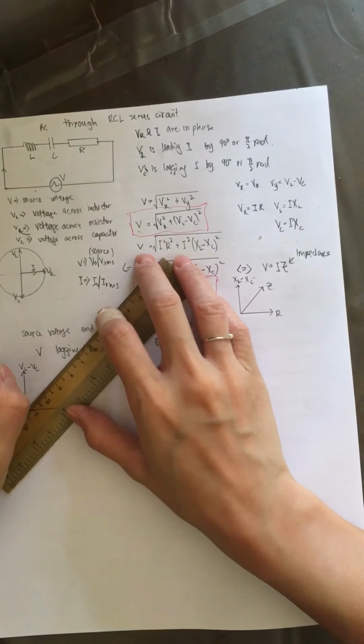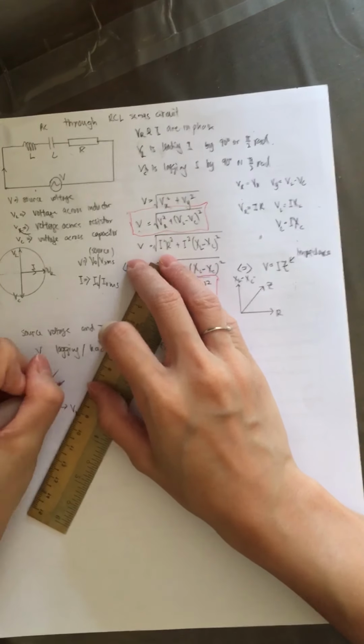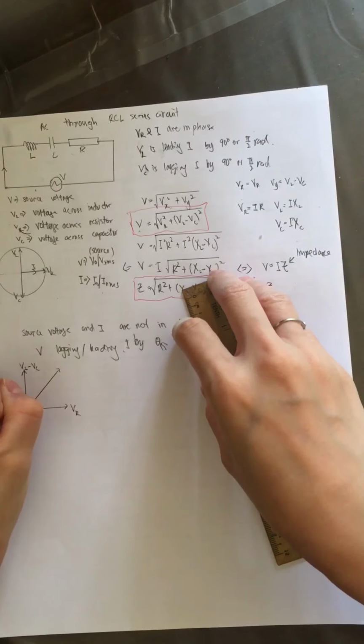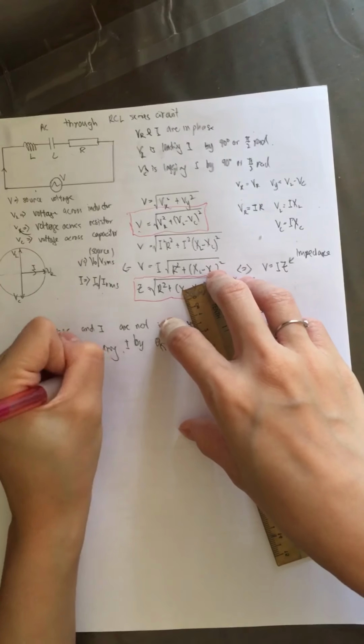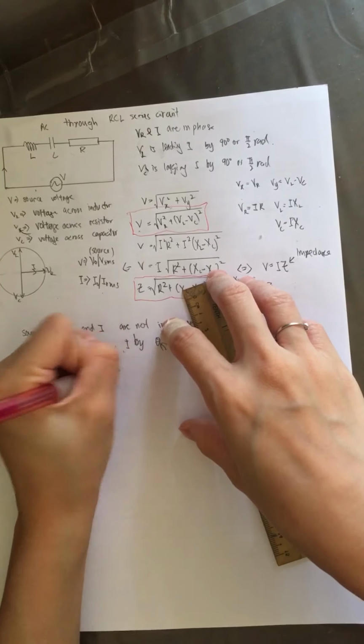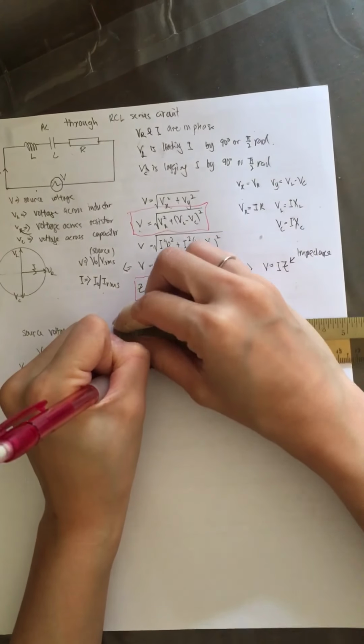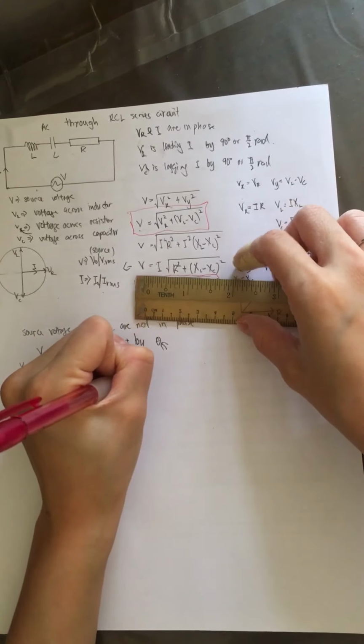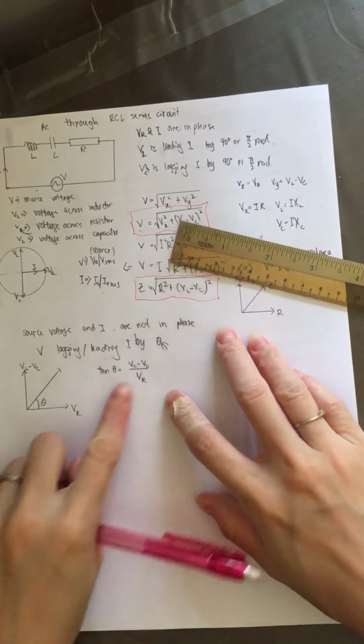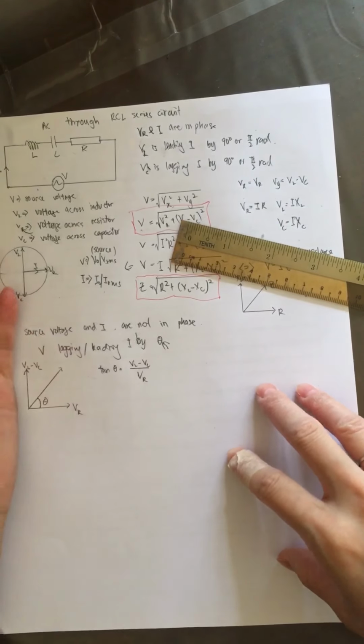In other words, V is in this direction. So in order to calculate this angle, we know that tangent theta is VL minus VC per VR. This is the way to calculate your theta.